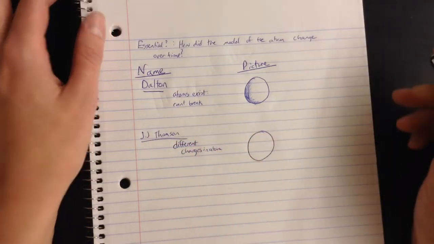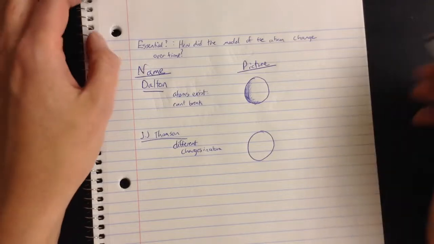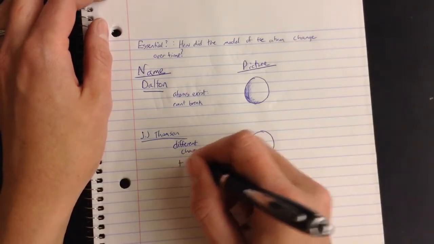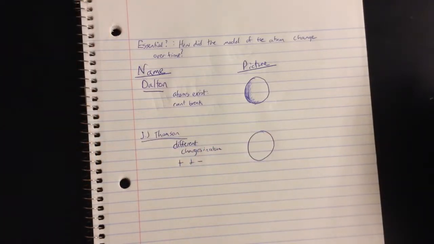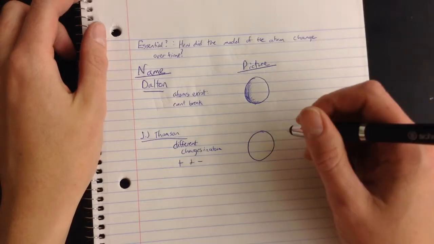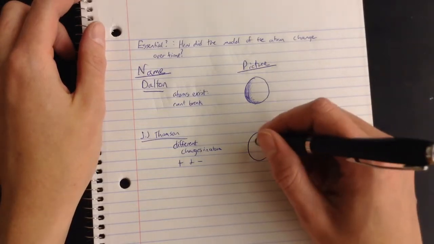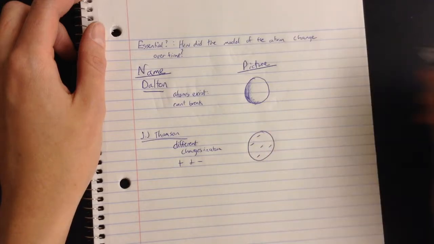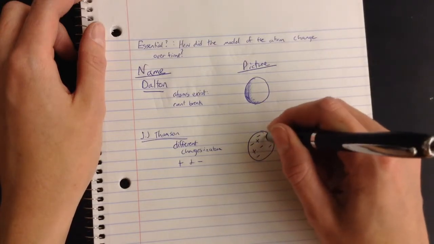In his picture of the atom, he wasn't able to see inside the atom, but he knew that there were opposite charges. He called them plus and minus. I think he was the one who coined the term electron for the minuses and proton for the pluses, but he could have just as easily picked something else. He thought they were just all willy-nilly in here.